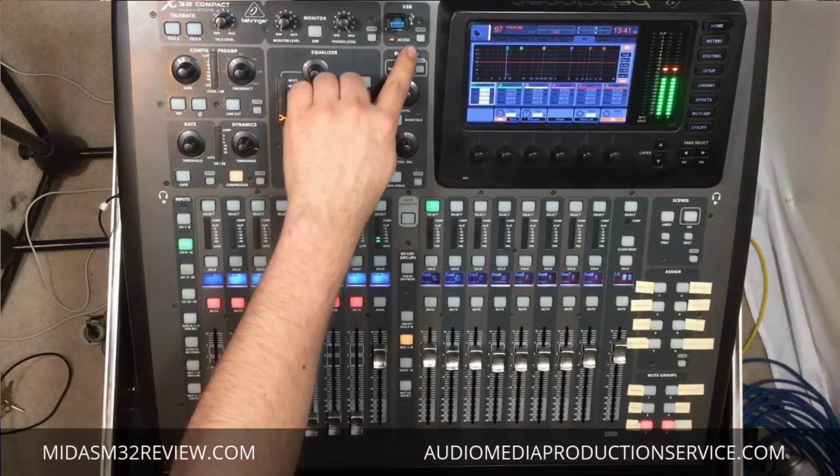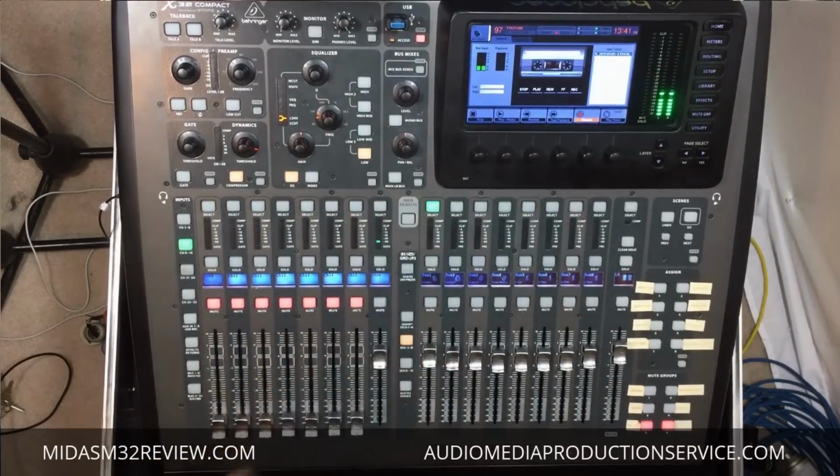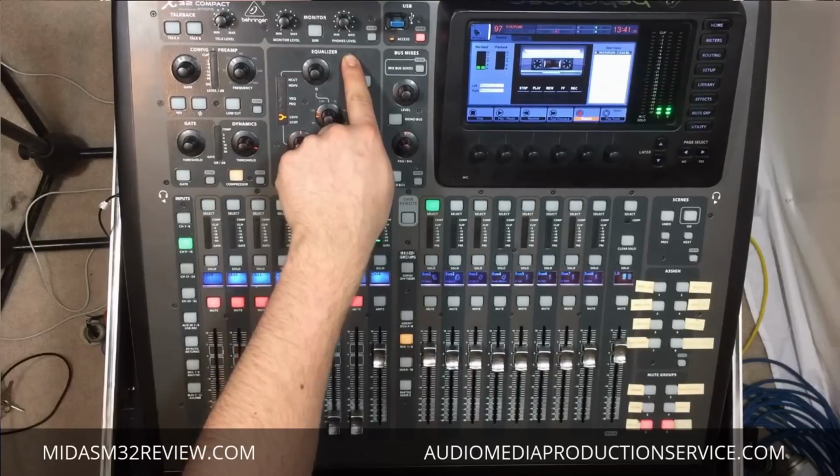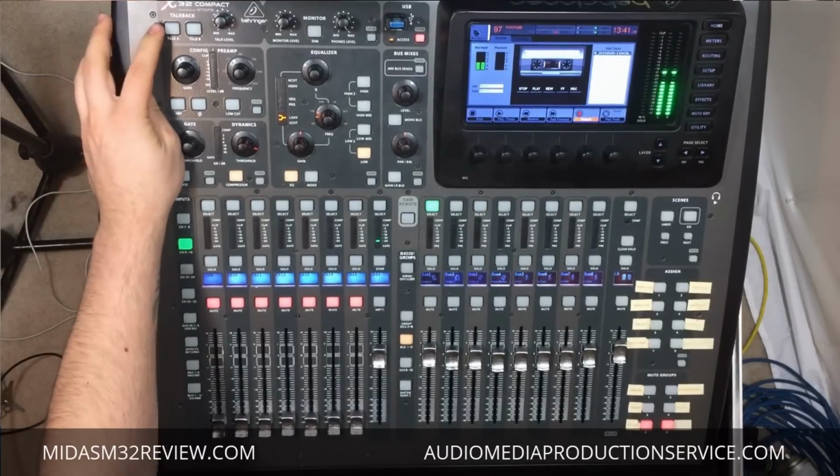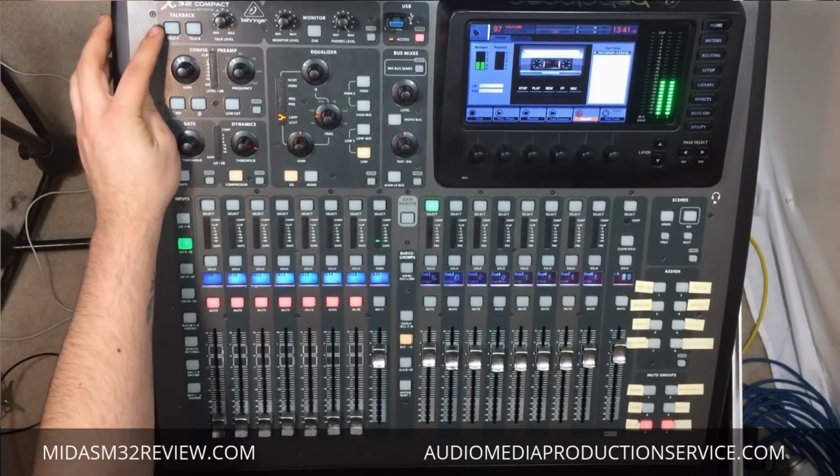Up top, we have a USB recorder, so you can record. Like right now, I'm recording my audio to you guys through the USB recorder. Next to that, we have the monitor/talkback section, so you can plug in a talkback mic. On my board, it's in the back. On the Midas M32, the talkback section is in the front.